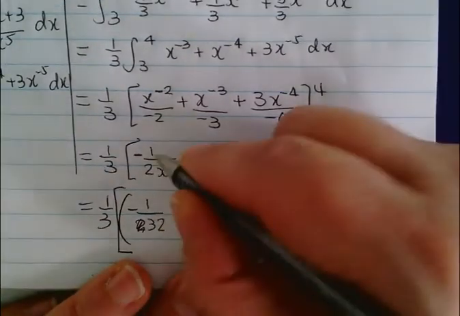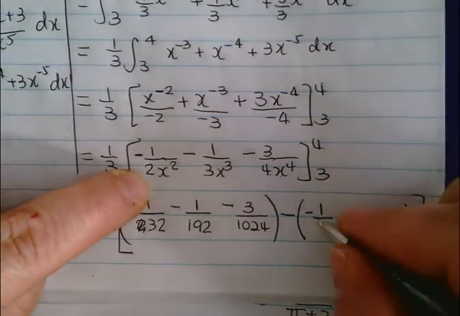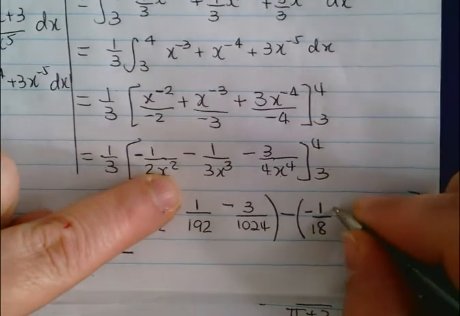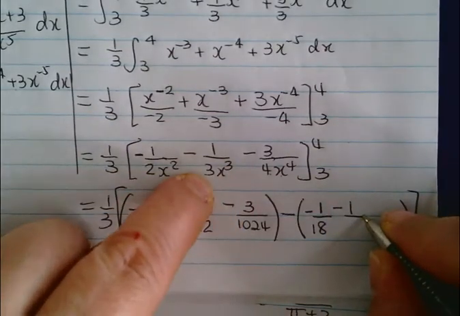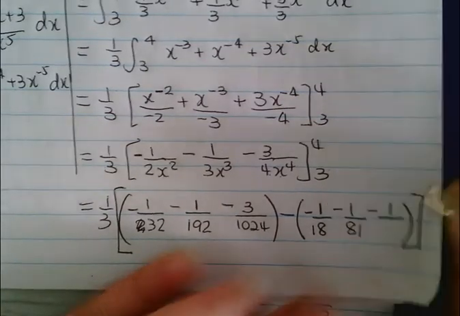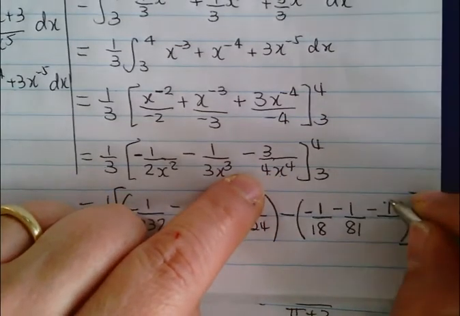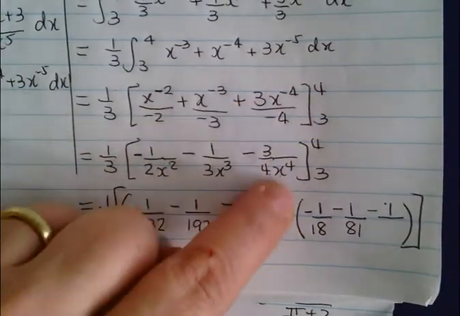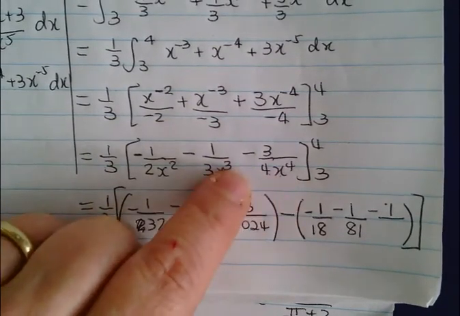So now I put my 3 in. It's negative 1 over 2 times 9, which is 18. Minus 1 over 3 cubed times 3, which is 3 to the 4, 81. Minus 1 over 81, actually 3 over, one of these 3's cancels. So it's 27 times 4.